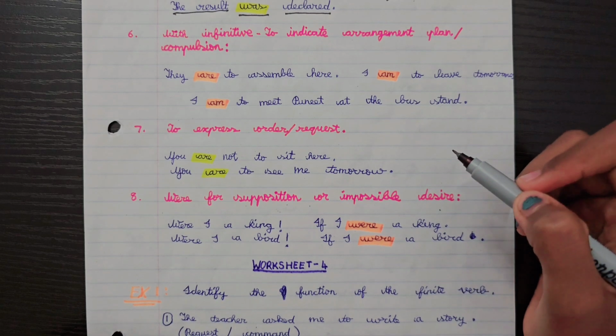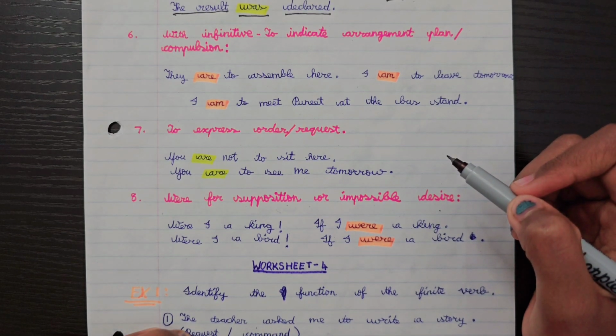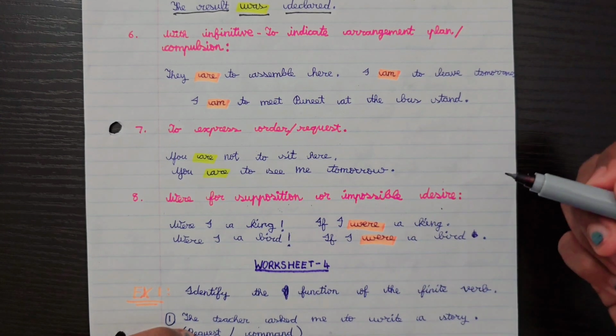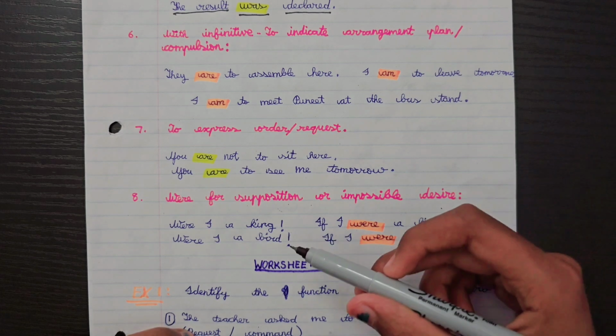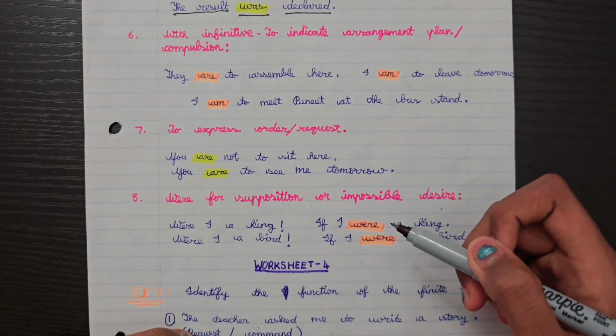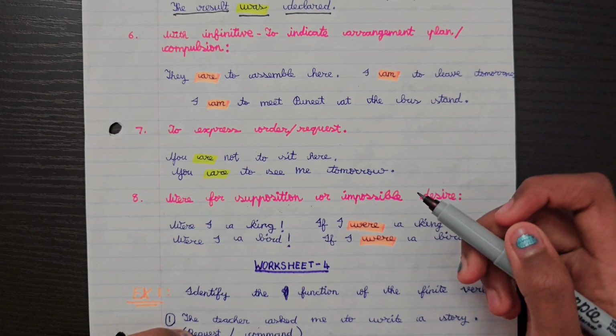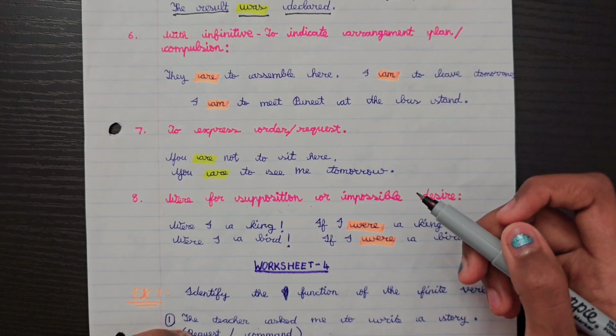Seventh function, to express order or request. You are not to sit here. So this is an order. So in this sentence, are is the special finite verb which expresses the order, like you're not to sit here. You are to see me tomorrow. In this sentence, are expresses order, like you are to see me tomorrow.